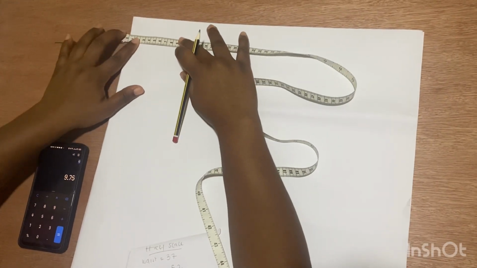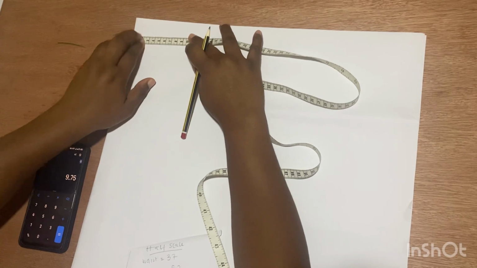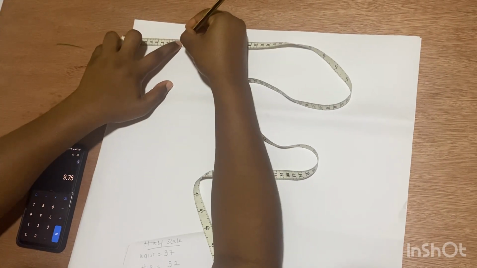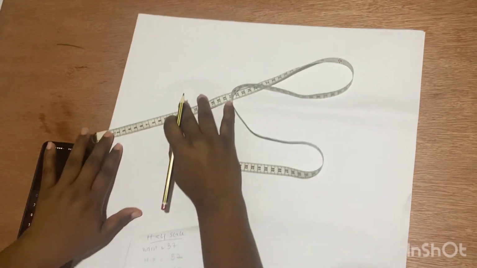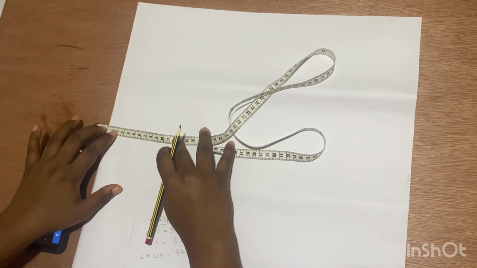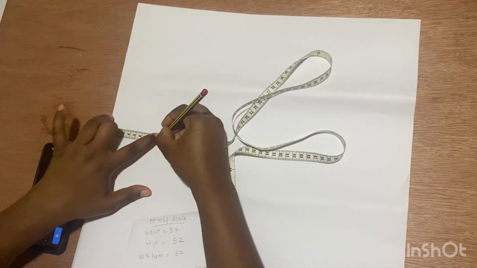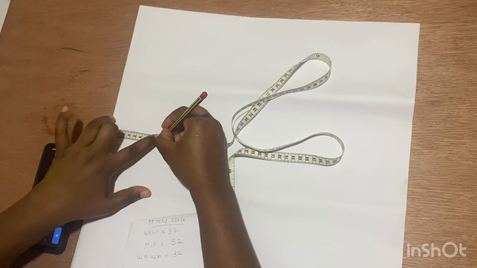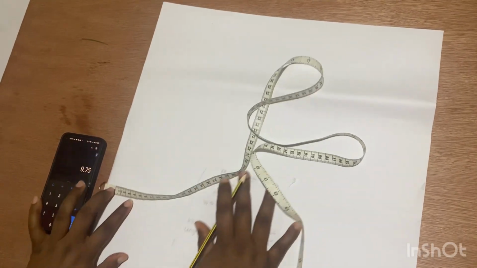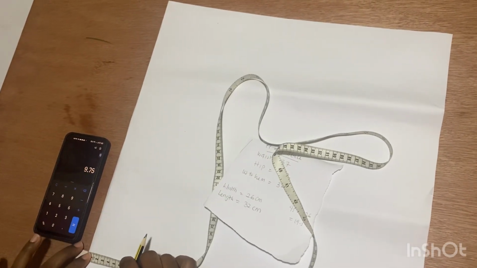Let's not forget our pattern might be different, so your measurement might differ. Whatever measurement you get after doing the necessary division is what you will use. So 9.75 is what I'm using.